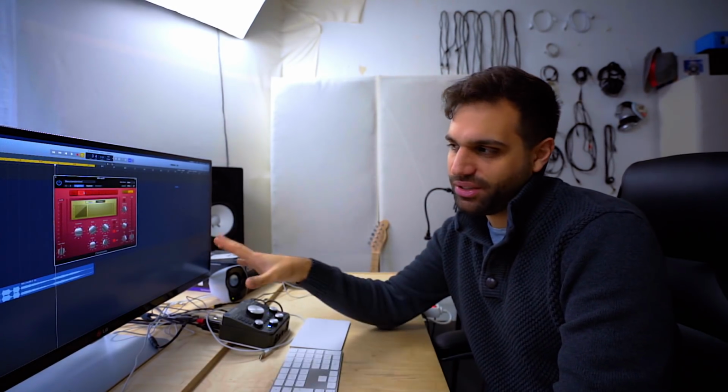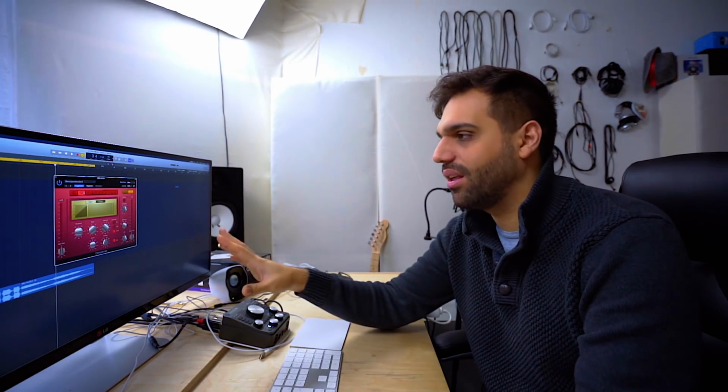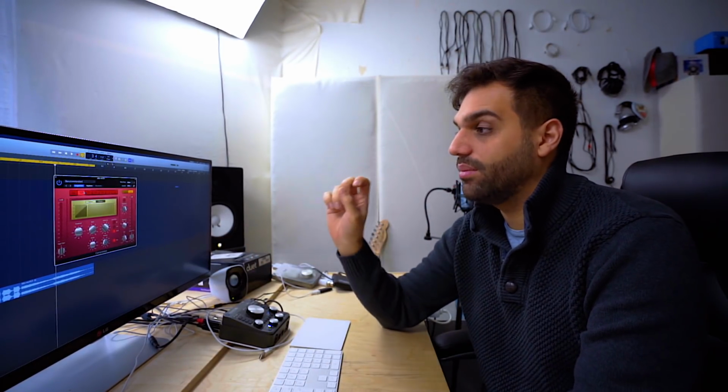Everything worked out. Logic is running. Not all of the plugins. Actually none of the external third-party plugins, just the Logic plugins. But anyways, that's all we will need to continue talking about compression.